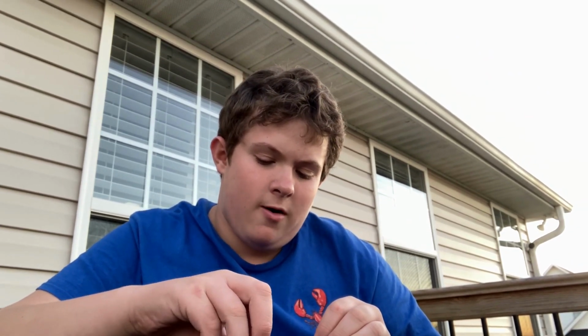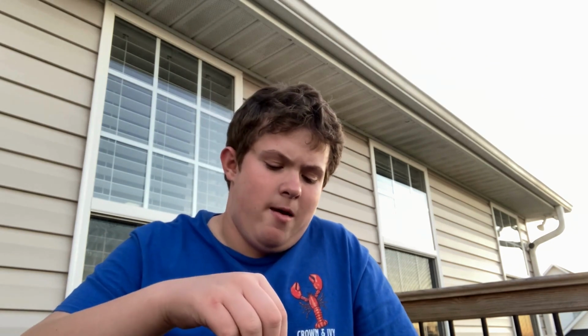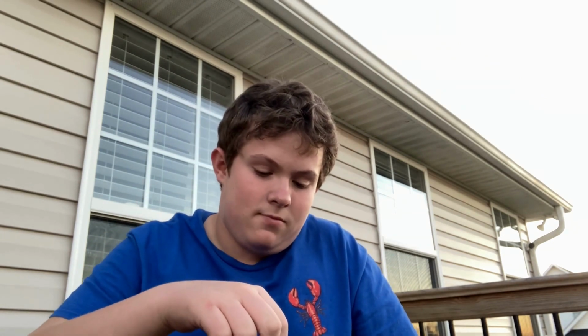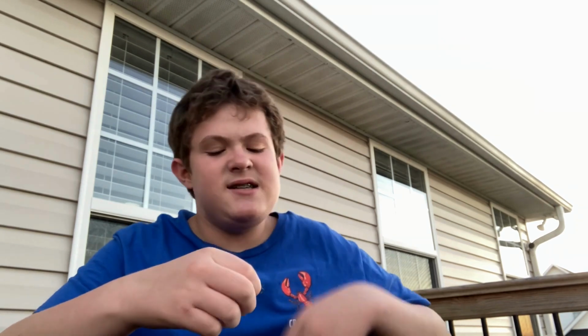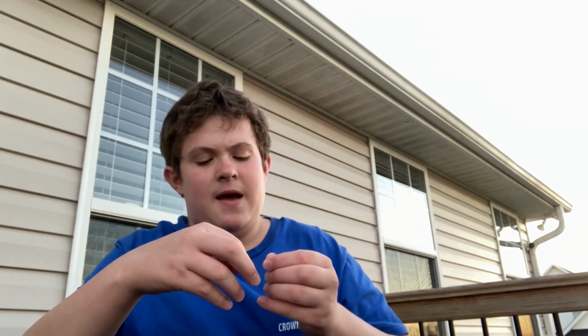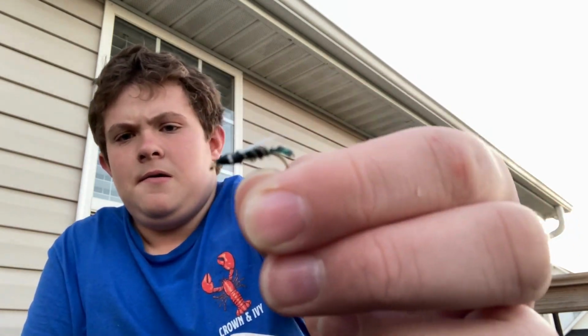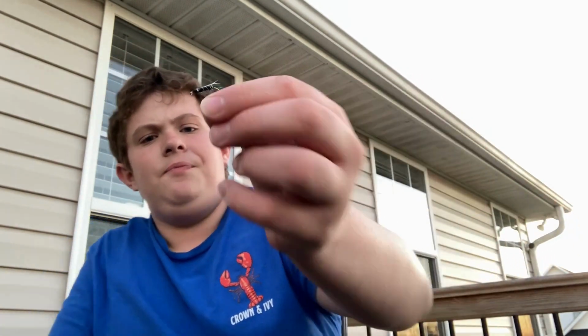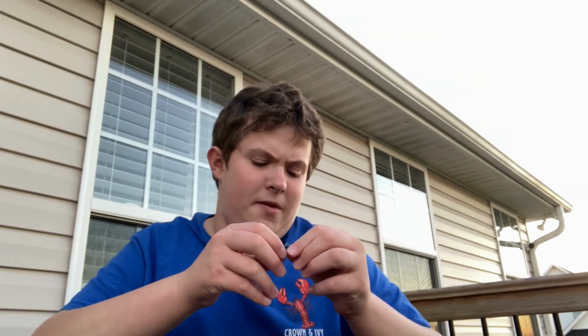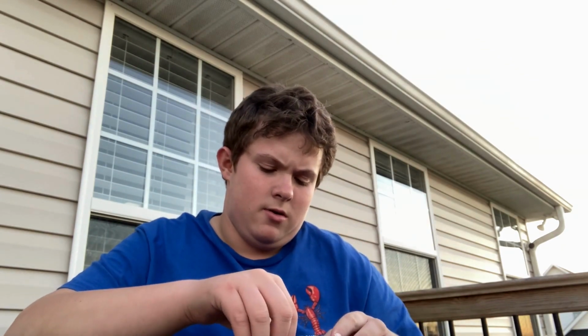Squirmy worms work amazingly. I know there's a lot of controversy on them, but you can't admit that they don't work, because they do. Alright, sorry, my voice is kind of squeaky today. So here is a nymph on the bigger side. So that's what they look like. That's on the bigger side. Let me find a smaller one real quick.